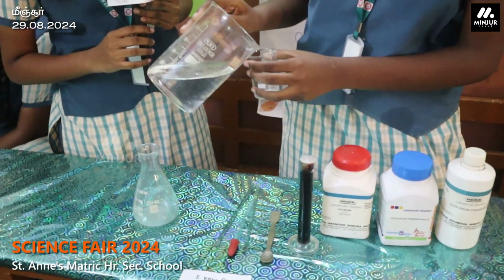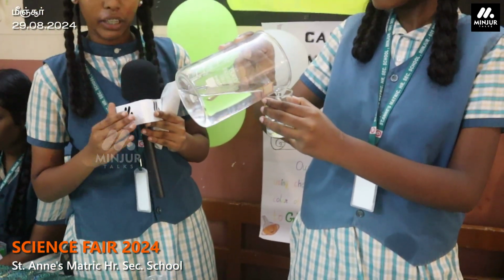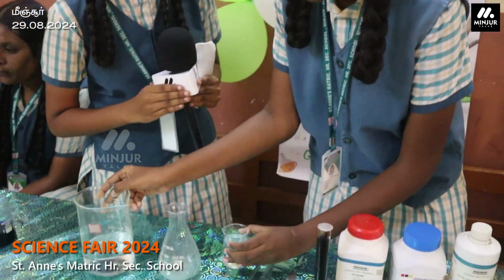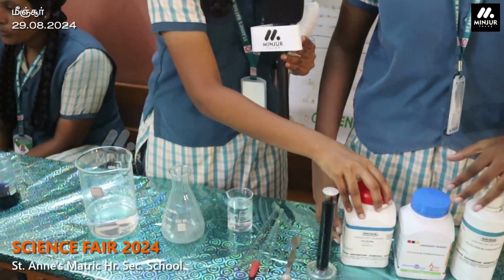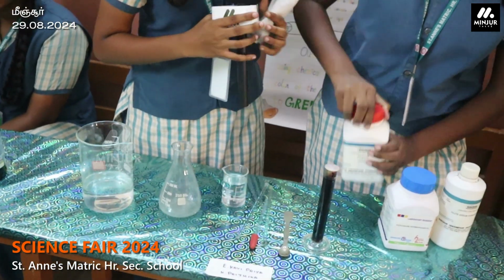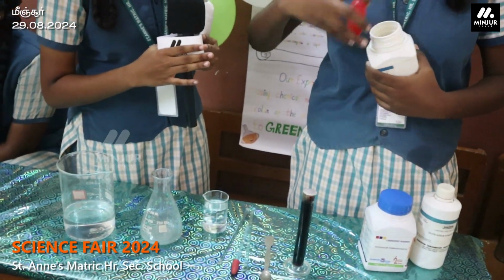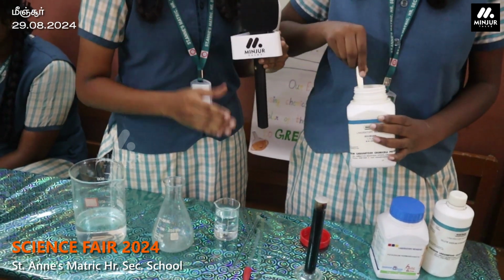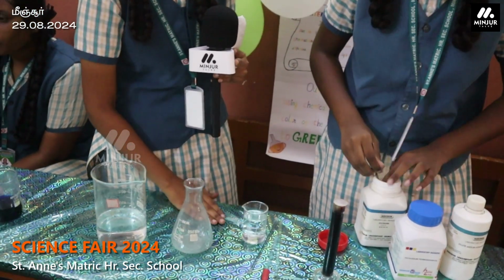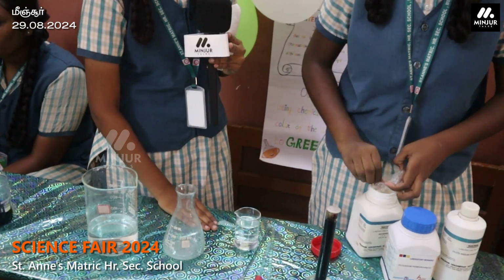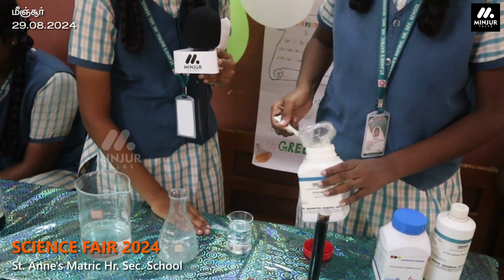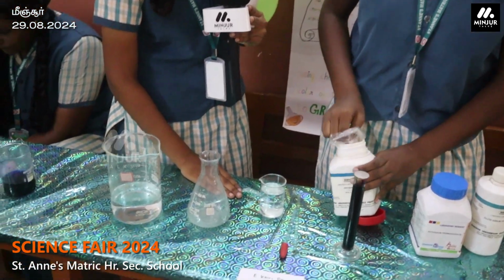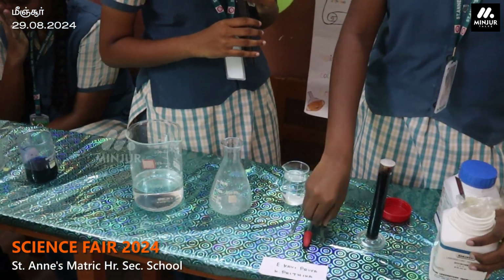Procedure: add 80 ml of water in a 100 ml beaker. Now add 1 tablespoon of sucrose in it and stir it well until it dissolves.